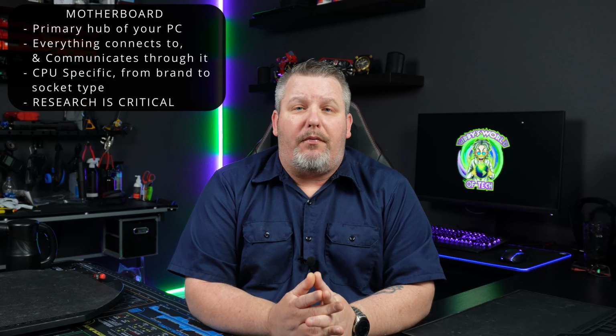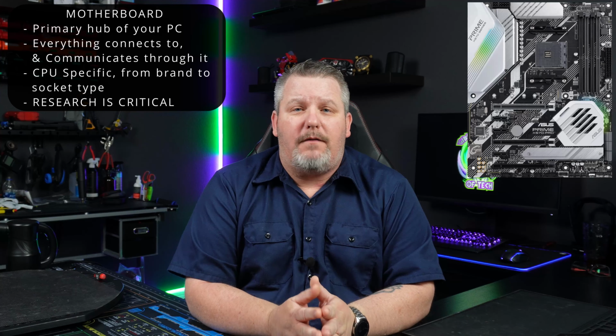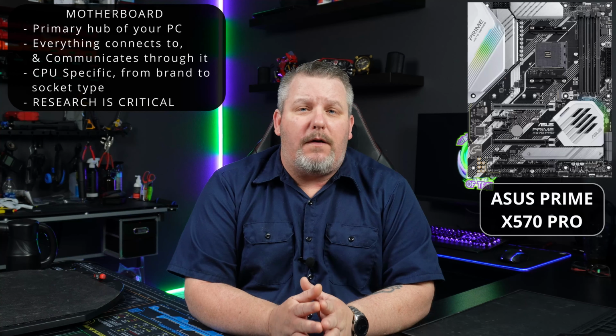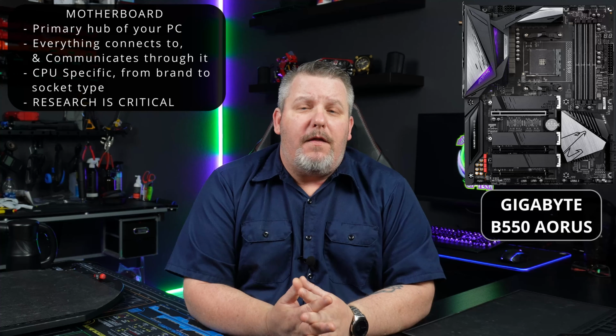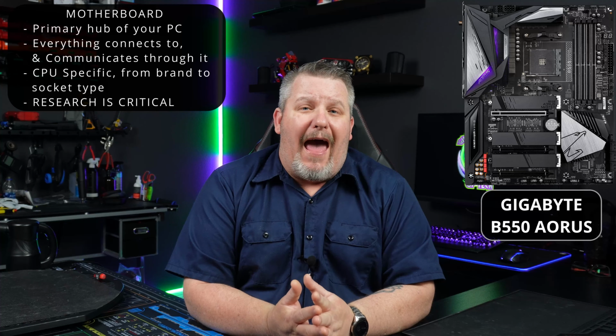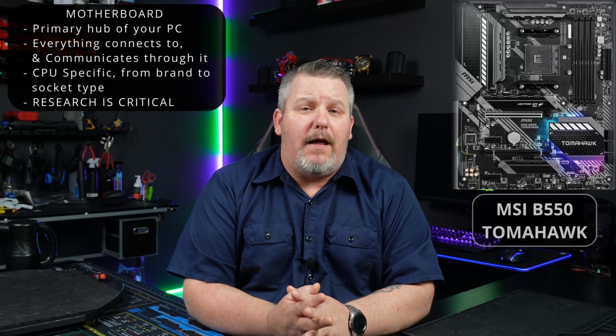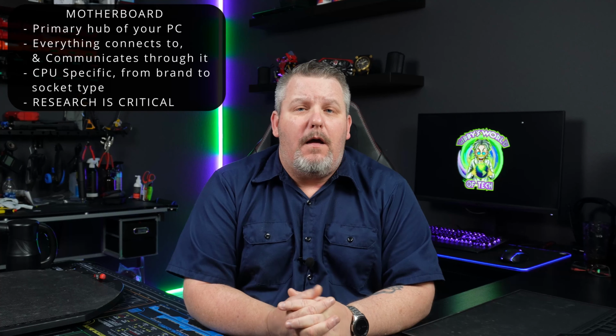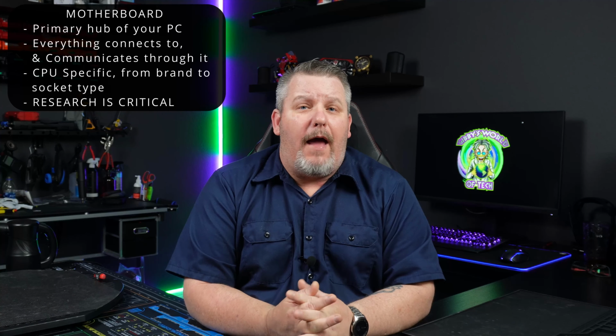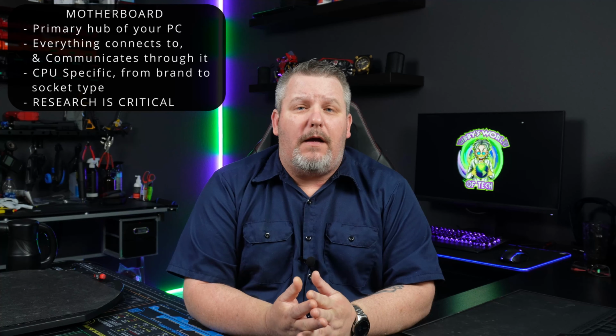Next up, we have the motherboard. The motherboard is the primary hub of your entire PC. It's what every component connects to in order to communicate and do the computing work. The motherboard has to match the CPU. You can't put an AMD chip on an Intel motherboard, and you can't put an Intel chip on an AMD motherboard. You won't like the outcome of that. Motherboards range in price, and they also range in features. It's important that you research to find out which motherboard is going to be best for your needs.